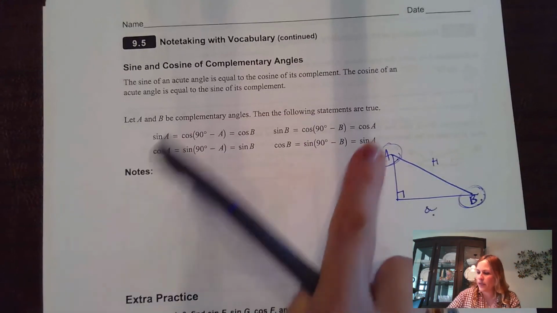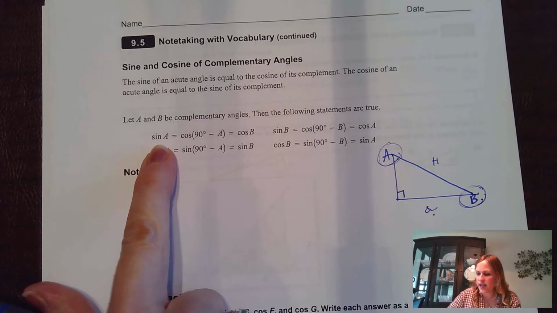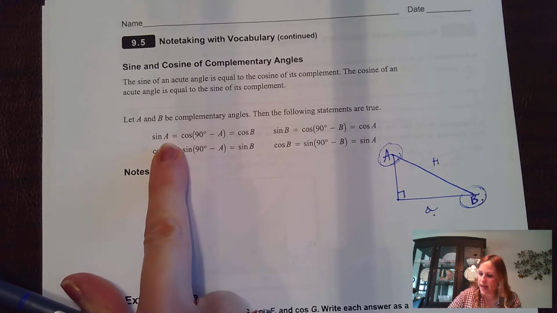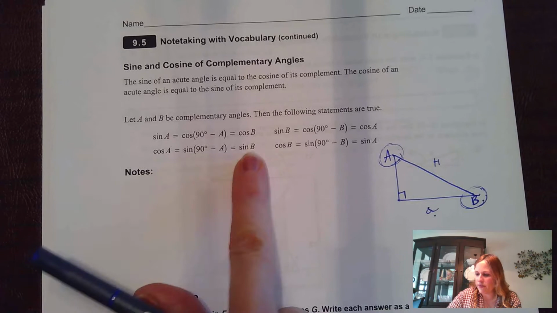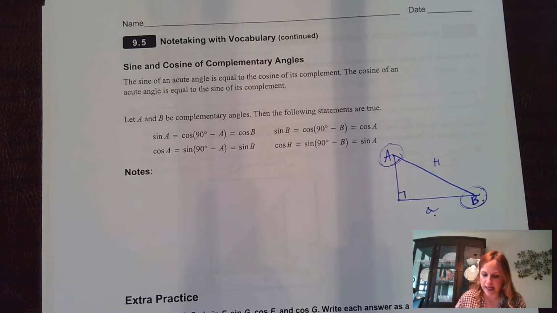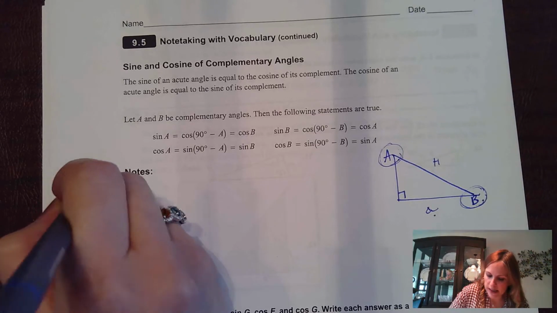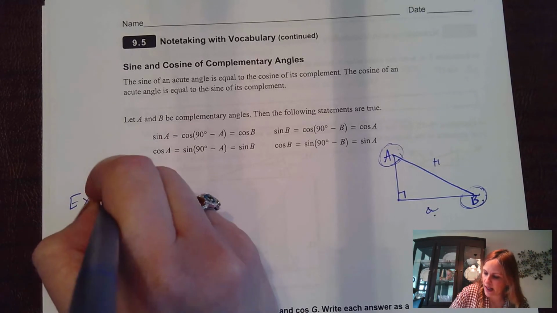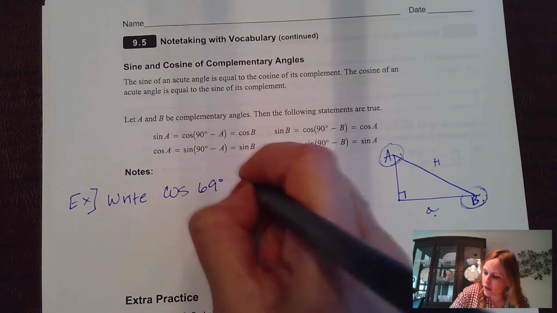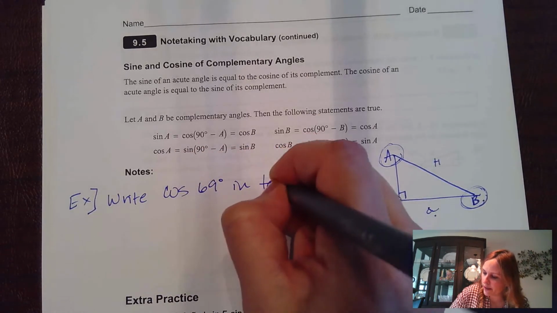So that's what this up here is all saying. They're just saying that the sine is equal to the cosine of the other angle. So sine of A is equal to cosine of B, cosine of A is equal to sine of B, and so forth. So that's what that's getting at. You might see an example that will say, write cosine of 69 degrees in terms of sine.